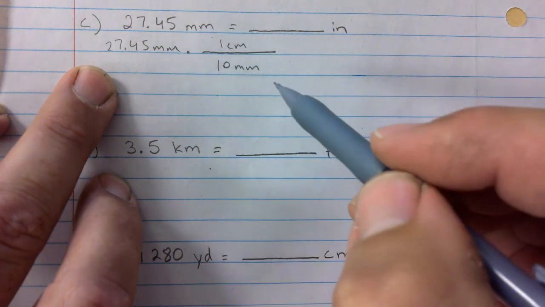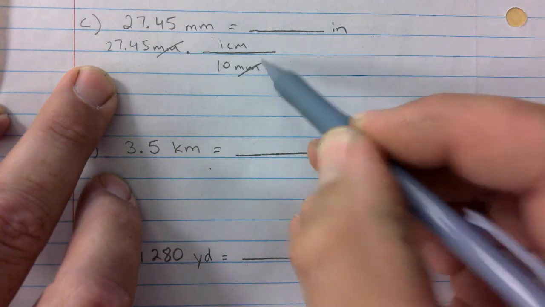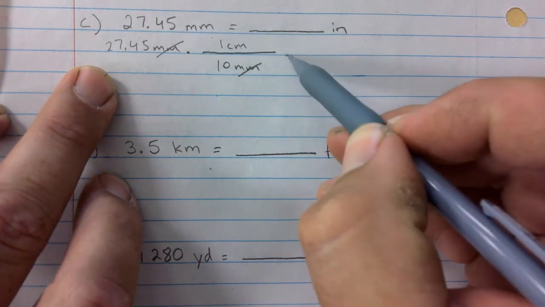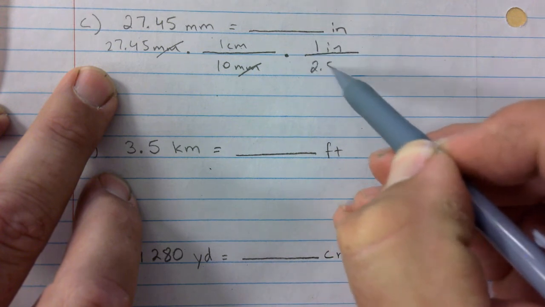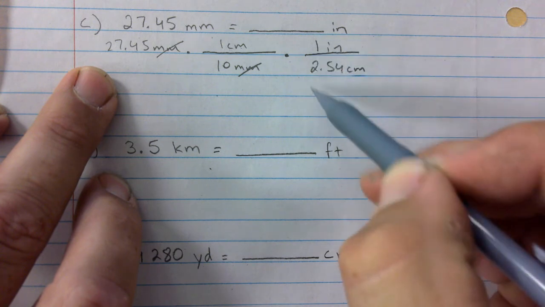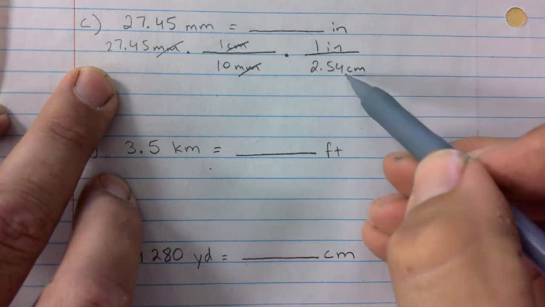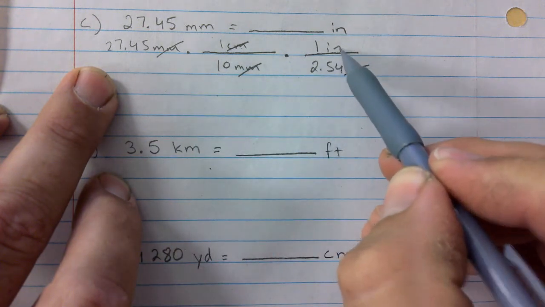But you just need to be able to place it in the right spot. So that's going to get rid of the millimeters, but I still need to go to inches, right? I know that 1 inch has 2.54 centimeters, correct? That is a fact. And so you can cancel centimeters with centimeters. So now all that is left is inches.